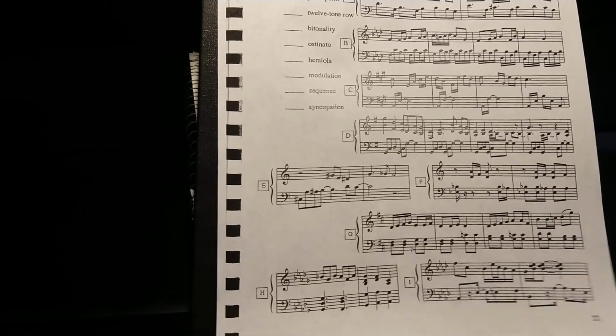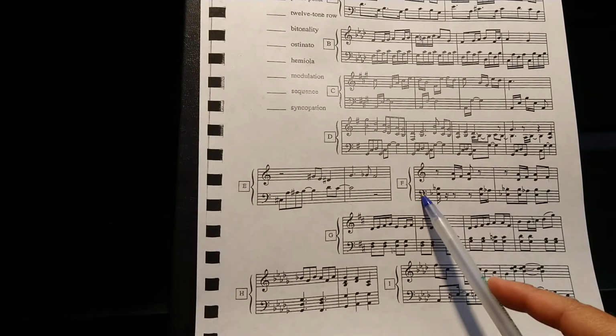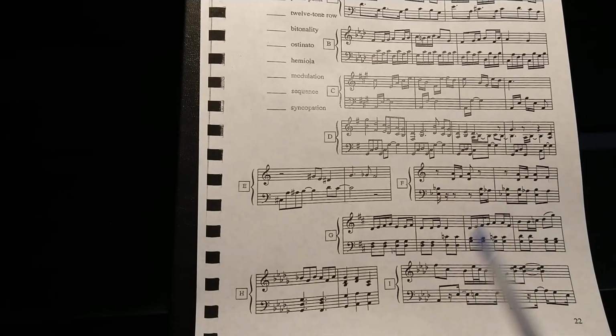Okay, and over here I see short, long, short. Over here I see the left hand has its own flat. Looks like it's in one key, and then the right hand is in a different key. Yeah. So all this you have to figure out one by one.